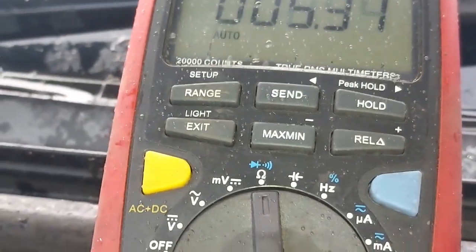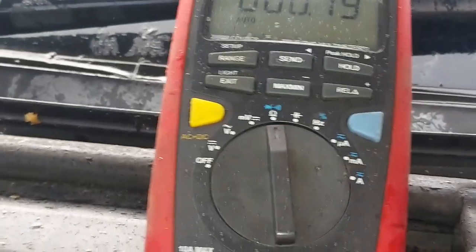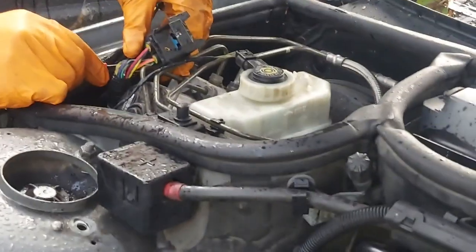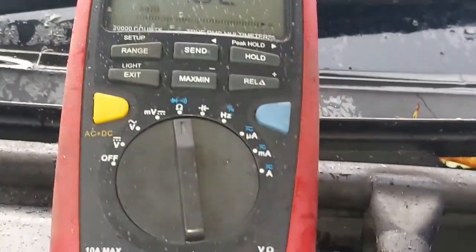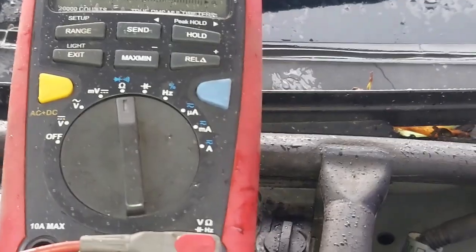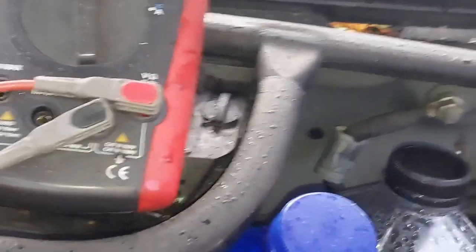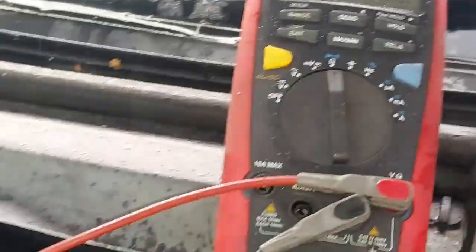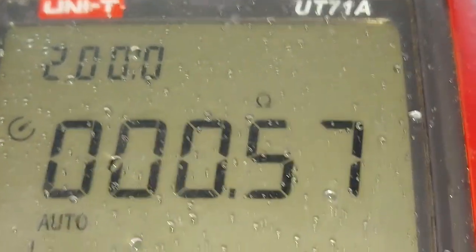Right, I'll go move the other side. Right, we have a reading again.